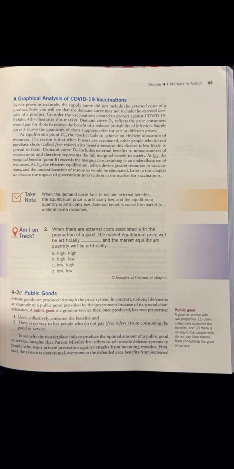Am I on track? 2. When there are external costs associated with the production of a good, the market equilibrium price will be artificially blank, and the market equilibrium quantity will be artificially blank. A, high, high; B, high, low; C, low, high; or D, low, low.